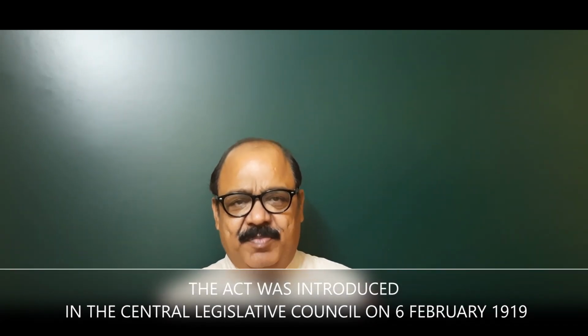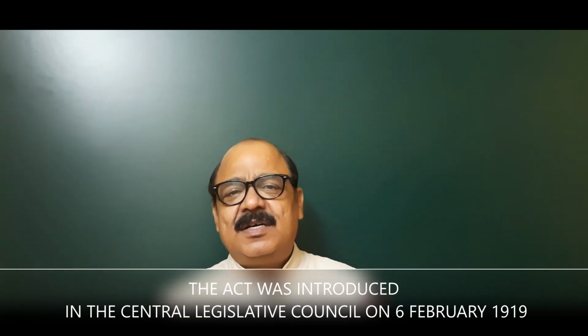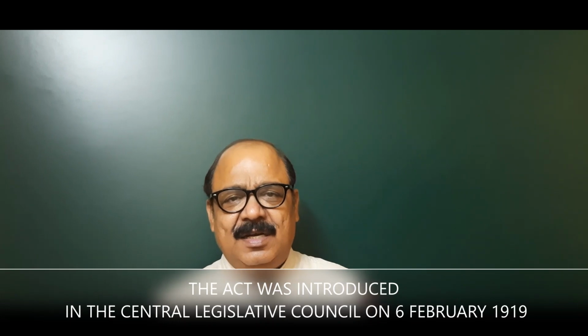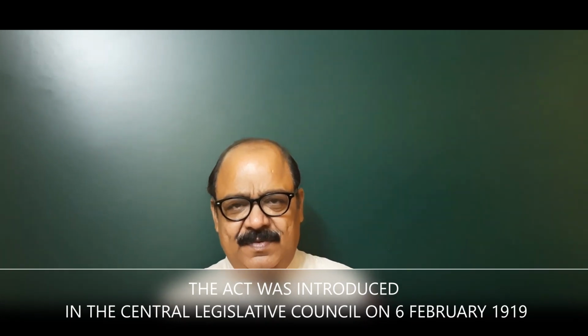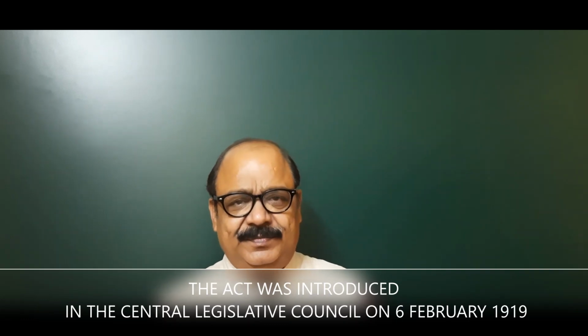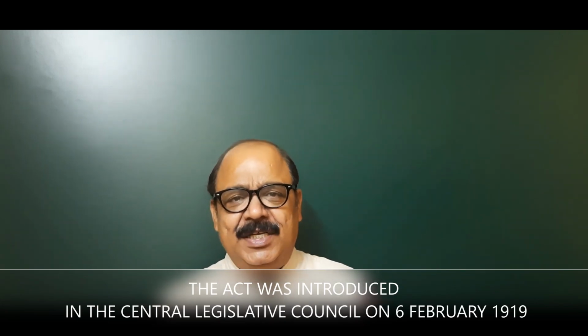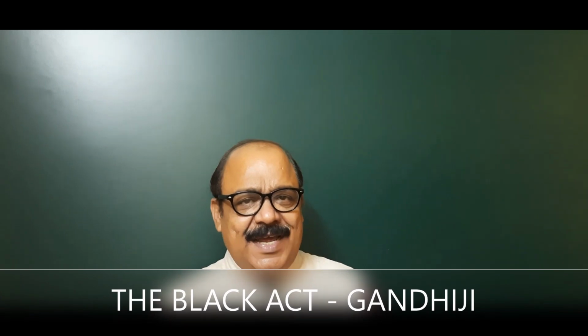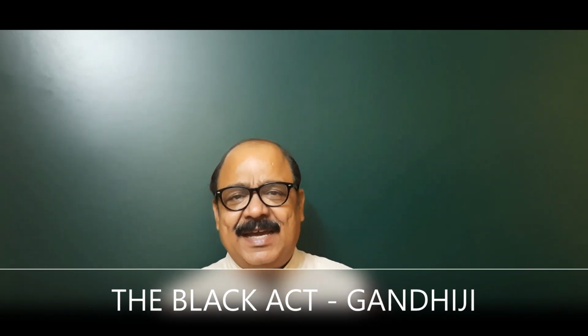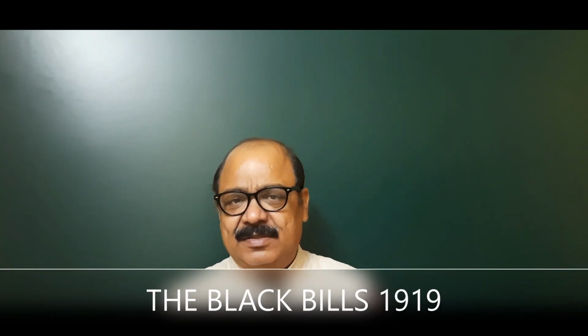The Rowlatt Committee, which was chaired by a British judge, Sir Sidney Rowlatt, gave its reports, and these reports were introduced in the Central Council of Government of British India in Delhi. It was introduced on 6th February 1919. When this act was introduced, it was called the Black Act by the Indians, Black Bills by the Indians.